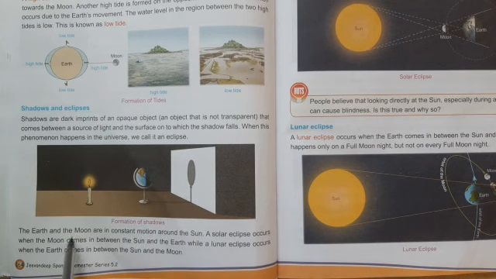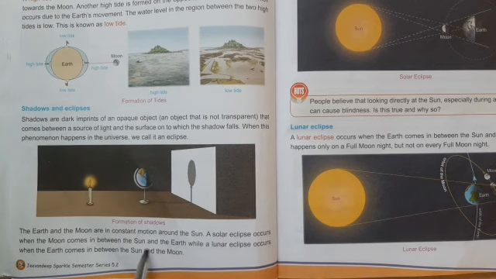The earth and the moon are in constant motion around the sun. The solar eclipse occurs when the moon comes in between the sun and the earth, while the lunar eclipse occurs when the earth comes in between the sun and the moon.